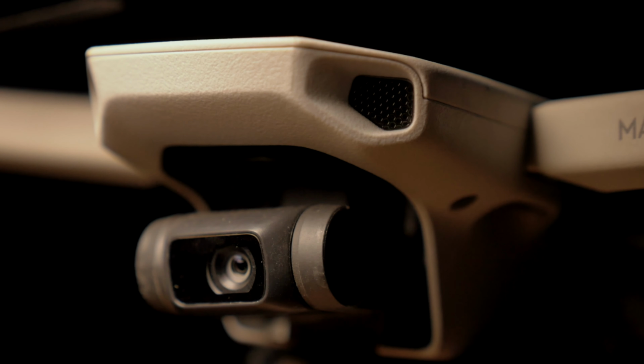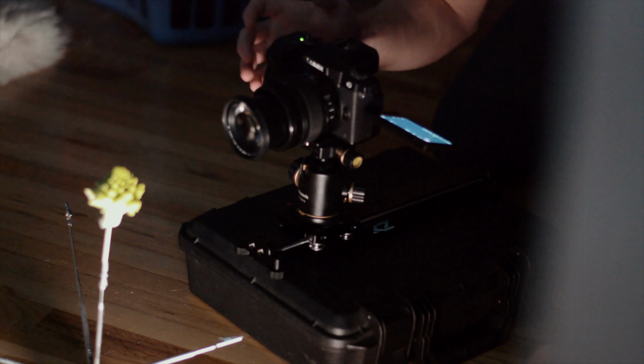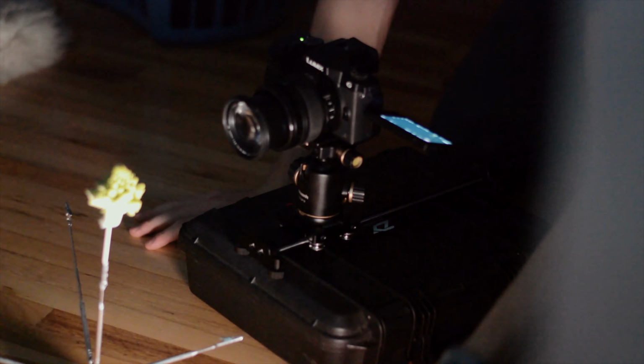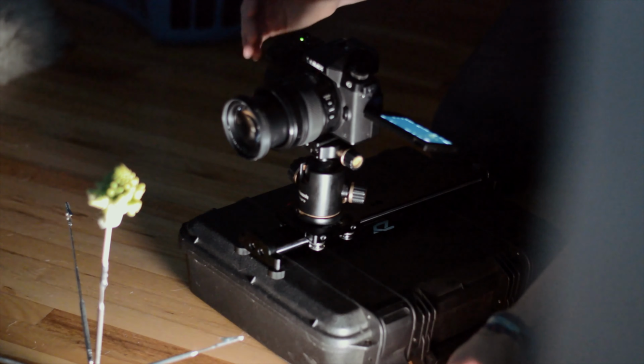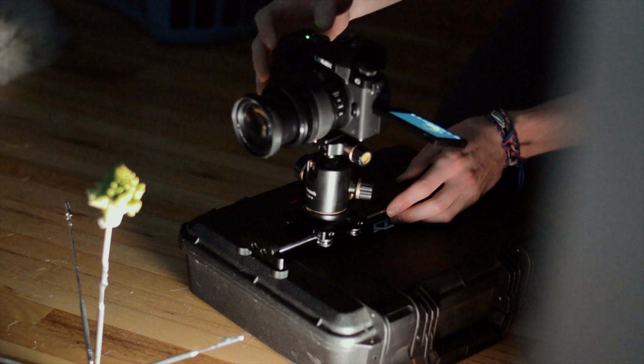Okay, so this here is going to be quite hard to see because it is so dark in here, but I'm going to try my best to illustrate the effect that's going on here and just demonstrate how you can get these super cinematic product shots very easily using basically no gear. So first of all, let's jump into our camera settings here. Let's just turn it up.